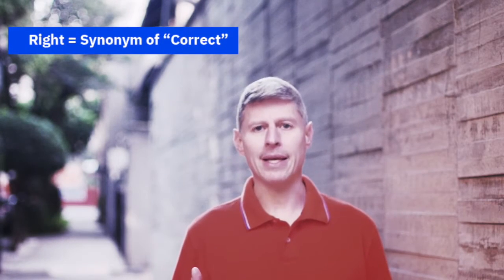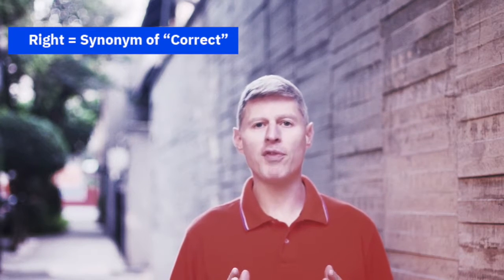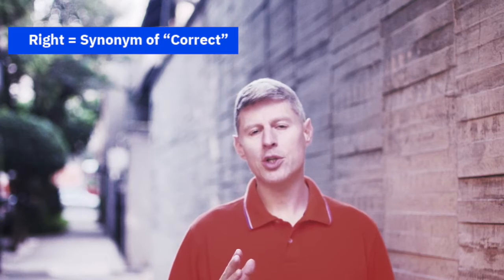A second meaning for the word right is that it is a synonym of the word correct. For example, the answer to your question is right.